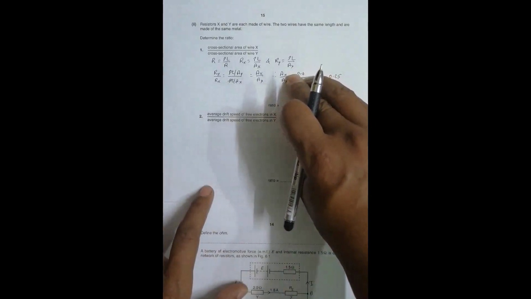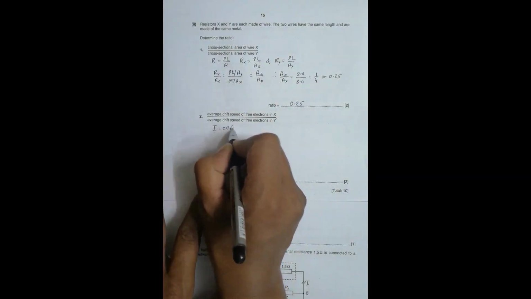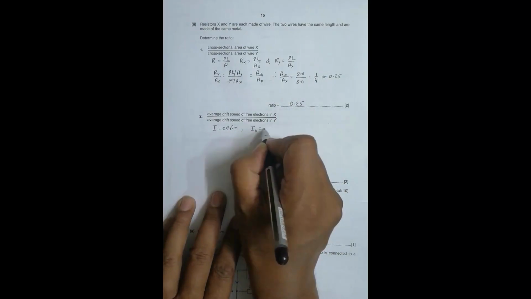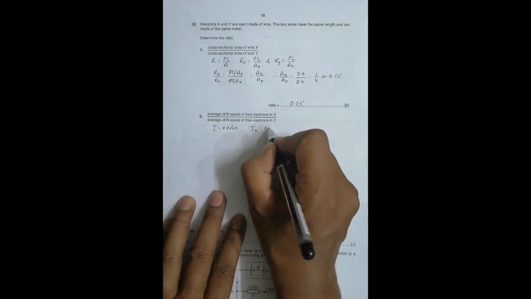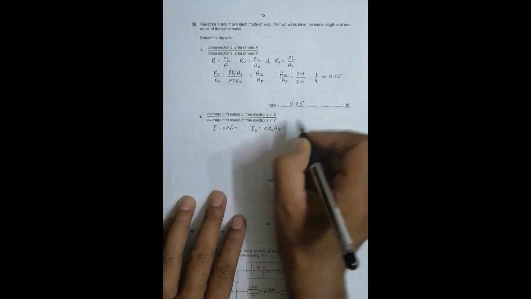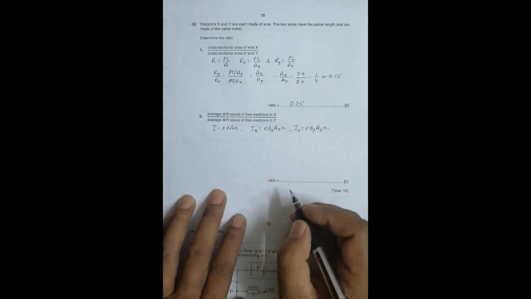Now we have to find the ratio of average drift speed of free electrons in X and that of Y. Here also again the same thing. I is equal to e v A n. So I must have Ix equal to e Vx Ax n, and Iy equal to e Vy Ay n.